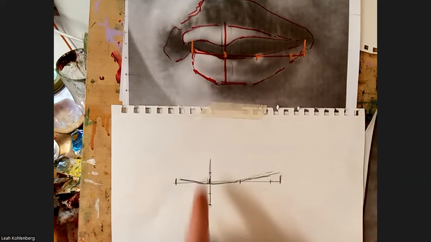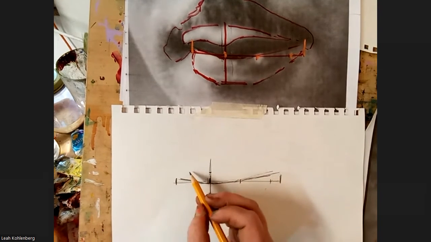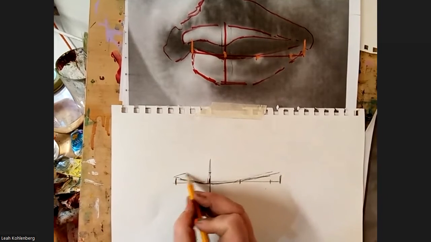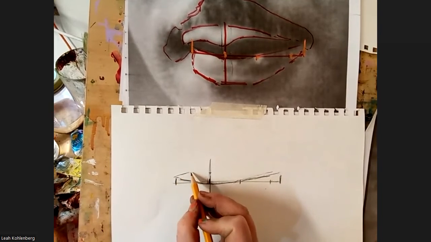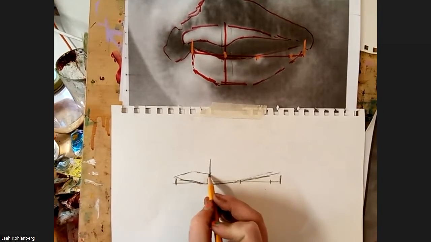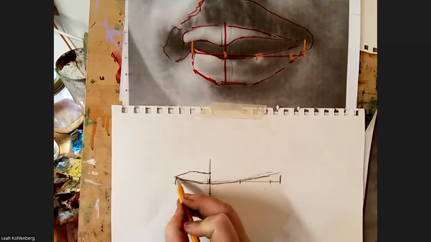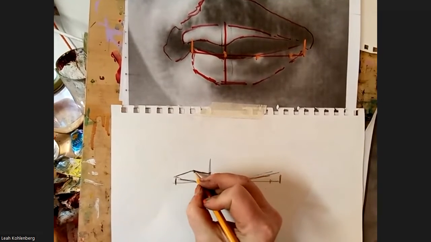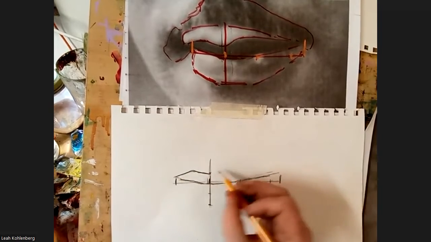Okay, after this next step, I'm going to check your work. So watch. It's like an angle here. I don't know if I've quite got this shape right. I may have to bring it down.